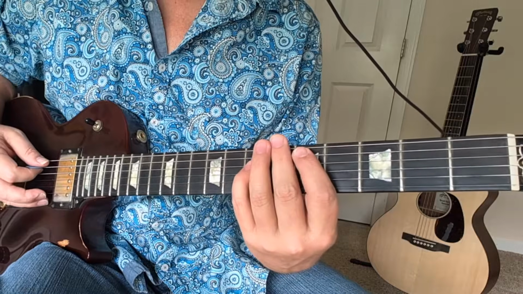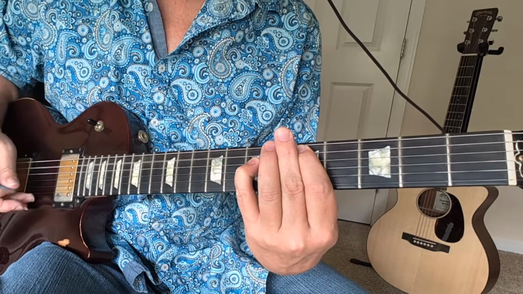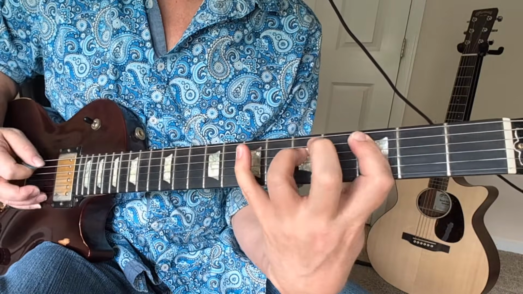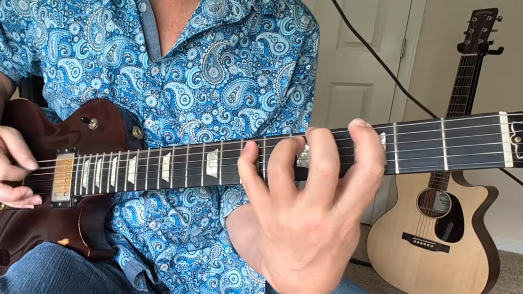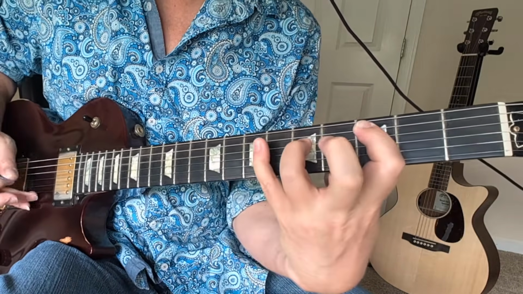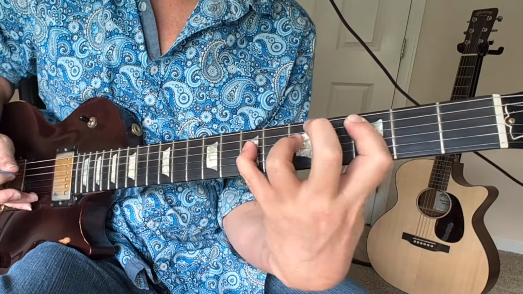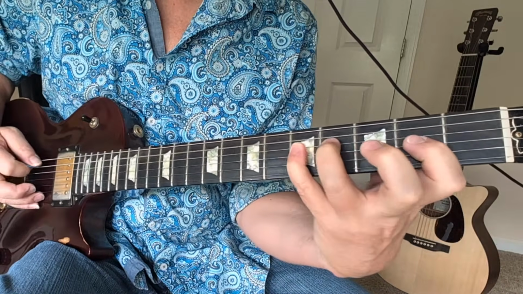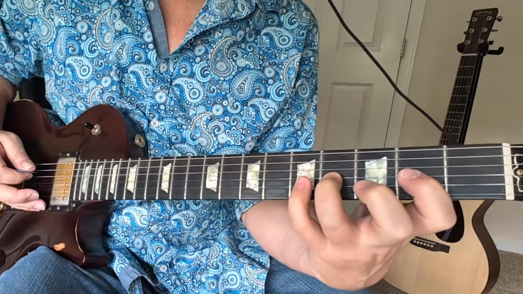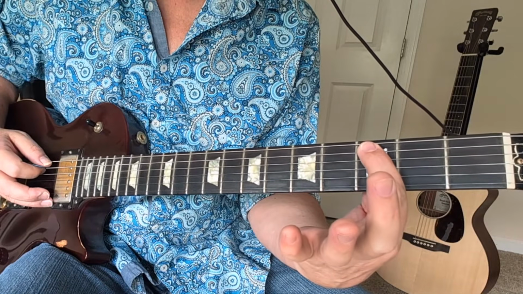So once again, it was C, the G, back to C, A, D. Okay, and so each one of those notes that is the bass note is coming in as like the and right before the new measure.